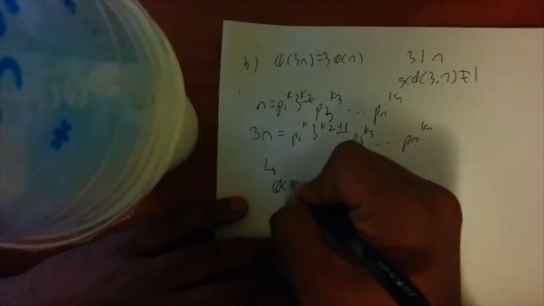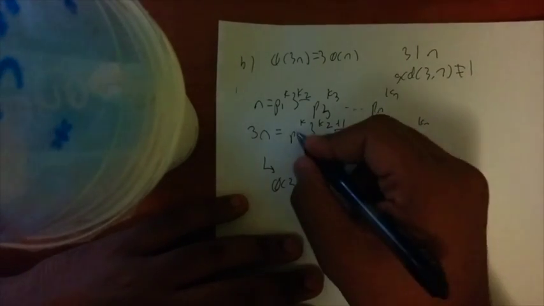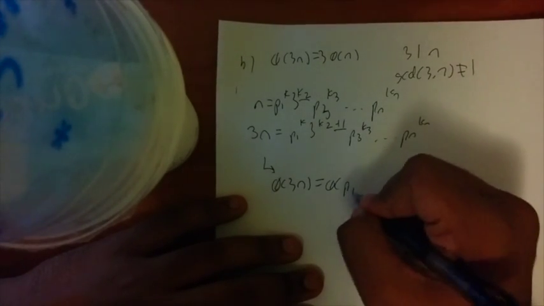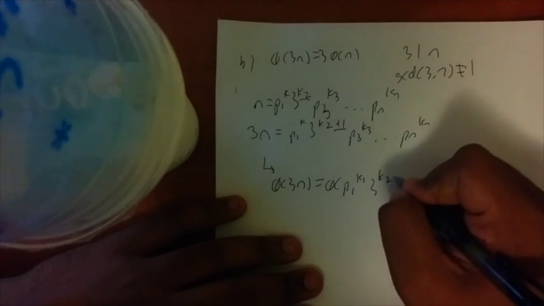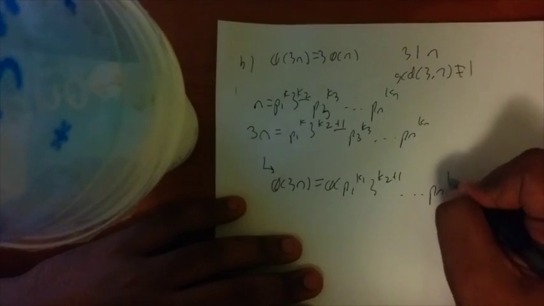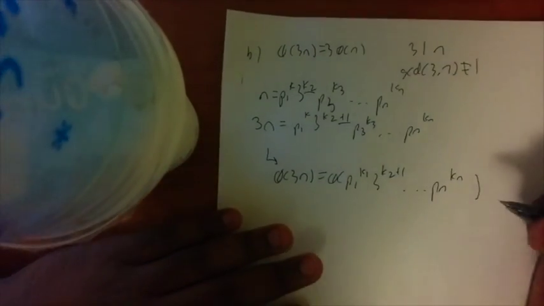So with phi of 3n, I can say that it's phi of all the prime factorizations: p1 to the k1, 3 to the k2 plus 1, dot, dot, dot, pn to the kn. Well, let's do some grouping then.